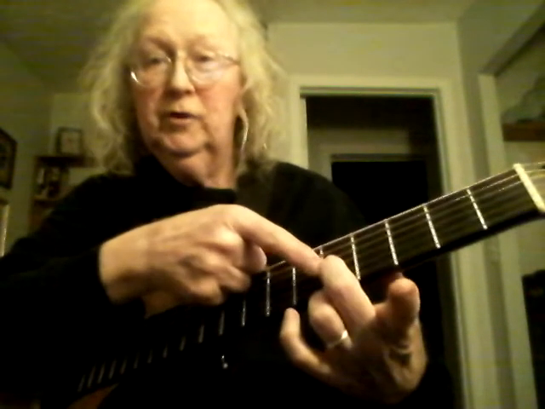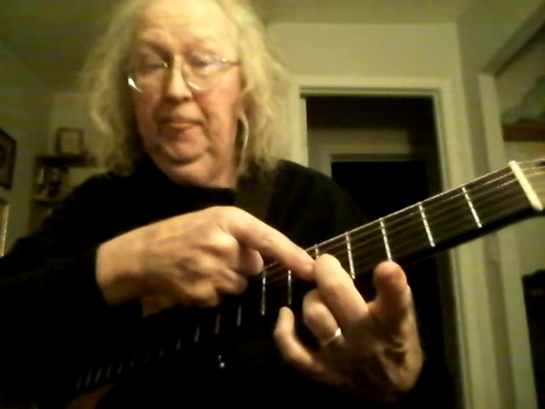So that B string is matched up on the 4th fret, okay? 1, 2, 3, 4. So we've just gone 5 to the next string, 5 to the next string, 5 to the next string, 4 to the next string, and then we jump back to the 5th fret of the 2nd string to match the E note of the 1st string. Oh, look! We've just found another E on the 5th fret of the 2nd string.